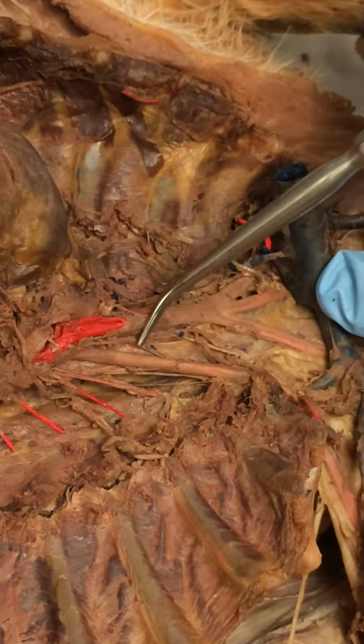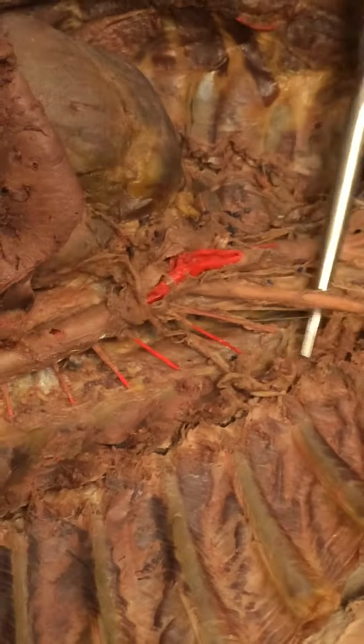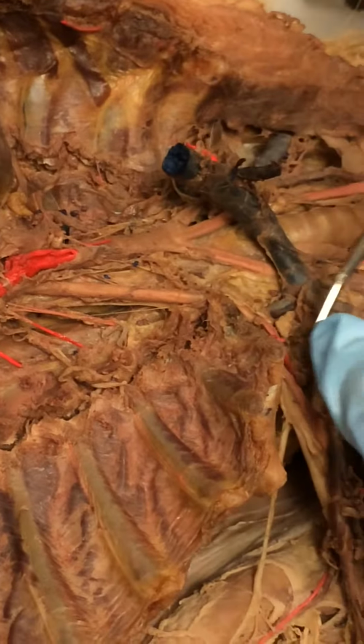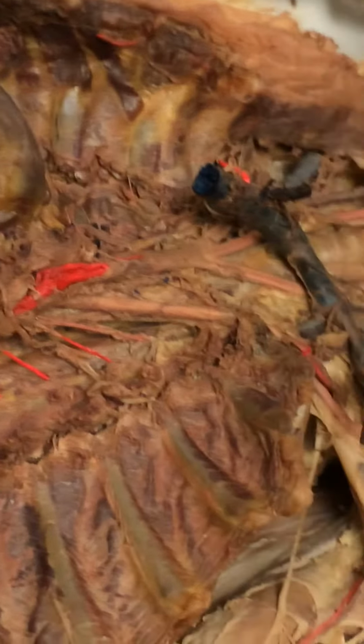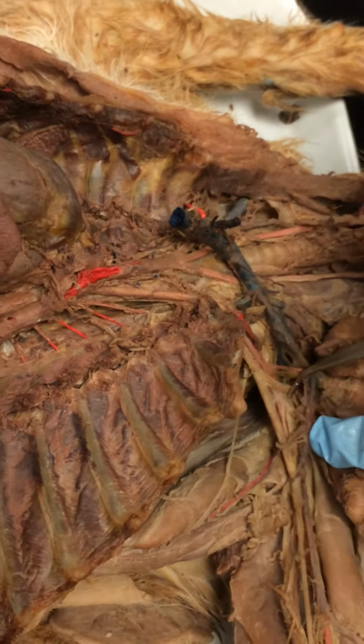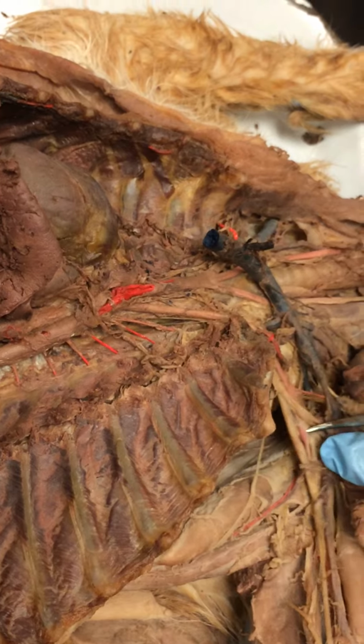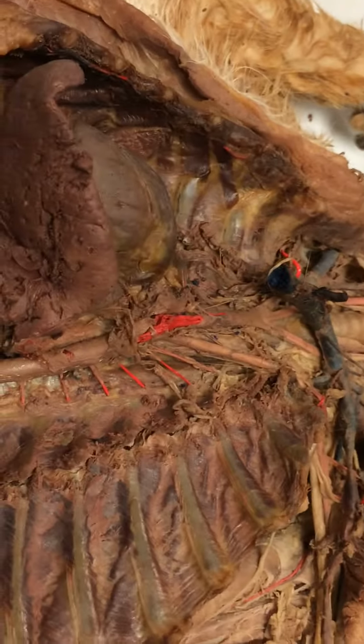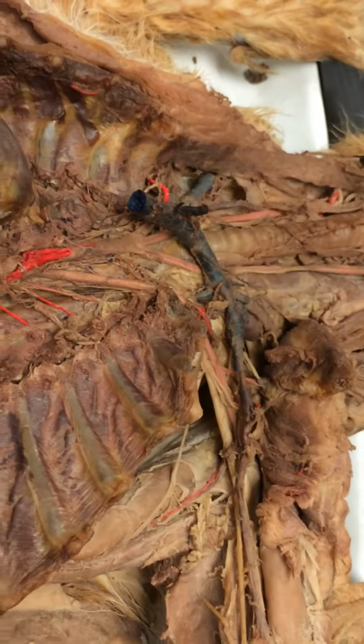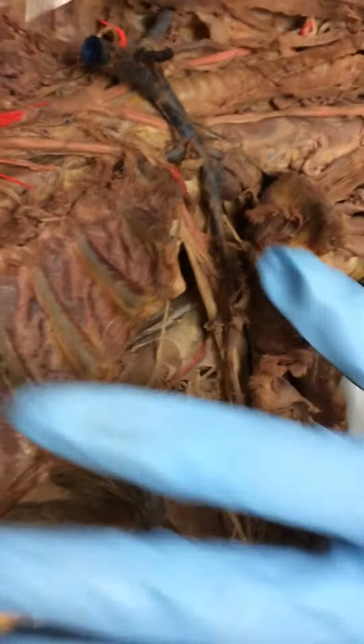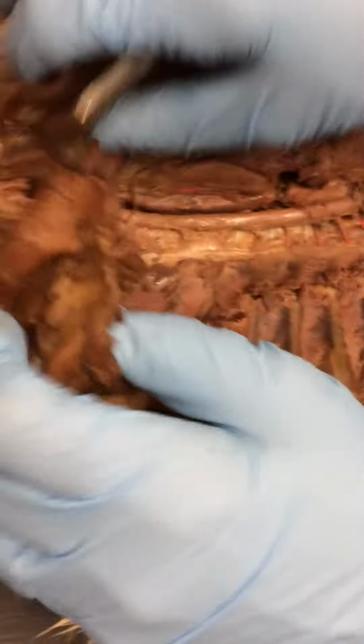The next branch coming up off of the aorta is the left subclavian. That just goes right up under the clavicle. So subclavian here. It's axillary in the armpit, right there, and then it's brachial when it's down on the arm. Just like the vein. So then we come down here.